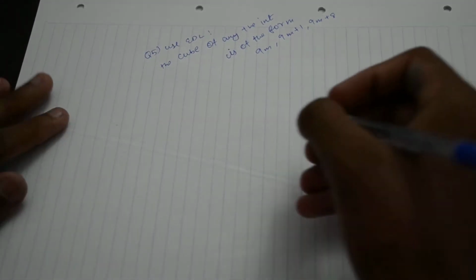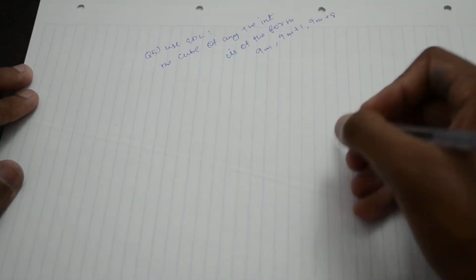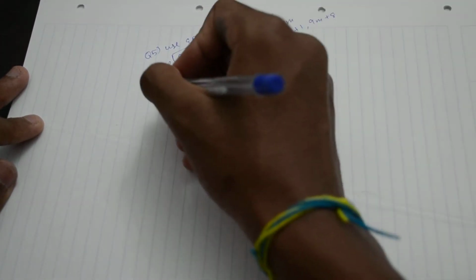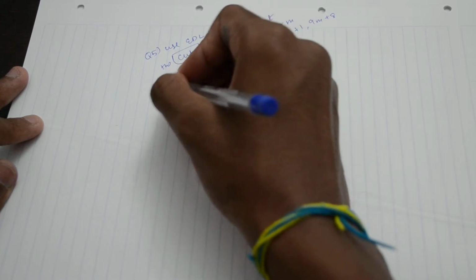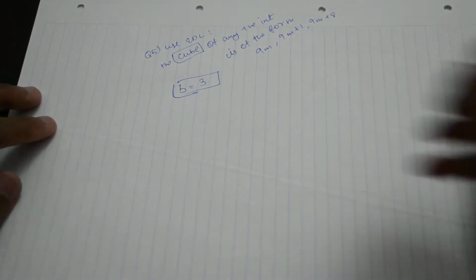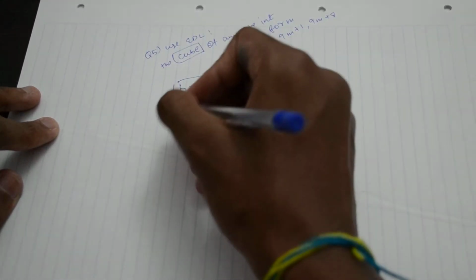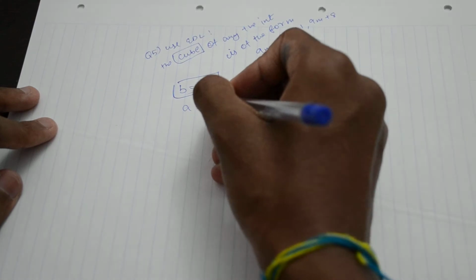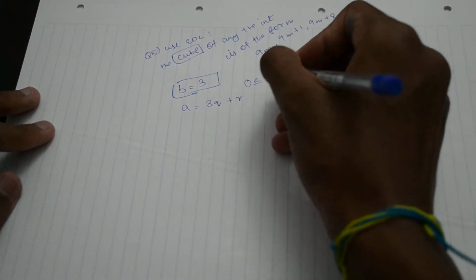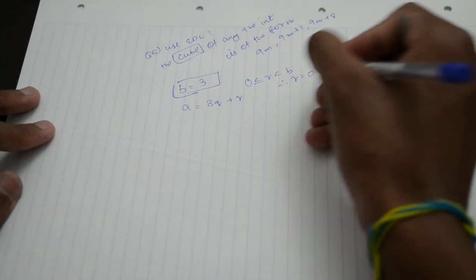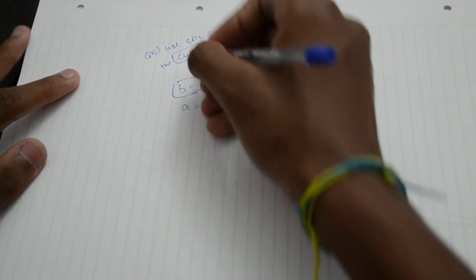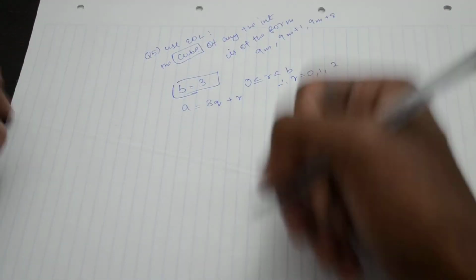Now we can do this in three cases. The first step is, since they said cube, we can assume b to be 3. If they were to say squared, then b would be 2. So you have to assume b to be 3 as they said cube. So a is equal to 3q plus r. However, what else did we add? 0 is less than or equal to r, less than b. Therefore r can be either 0, 1, or 2. Continuing from this, they said the cube of any positive integer, so the positive integer would be a.